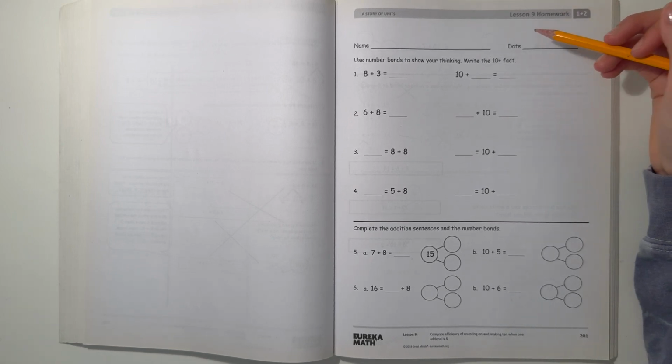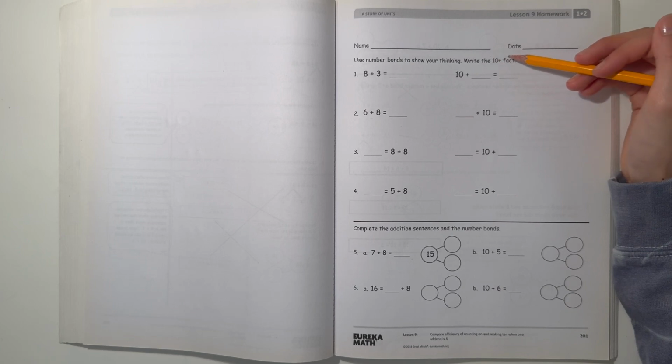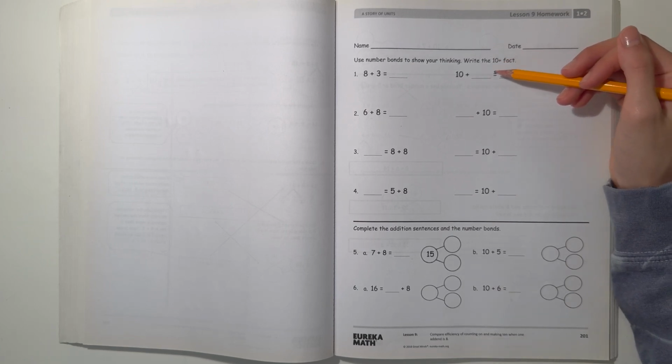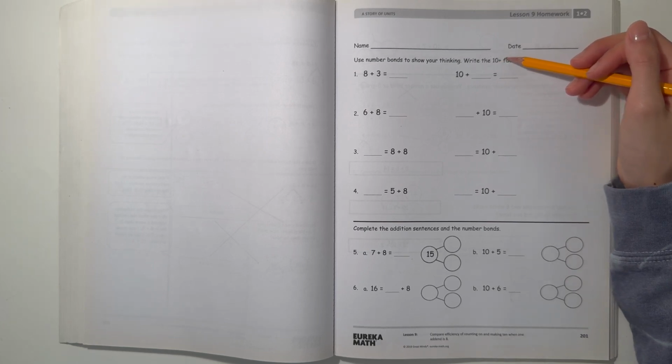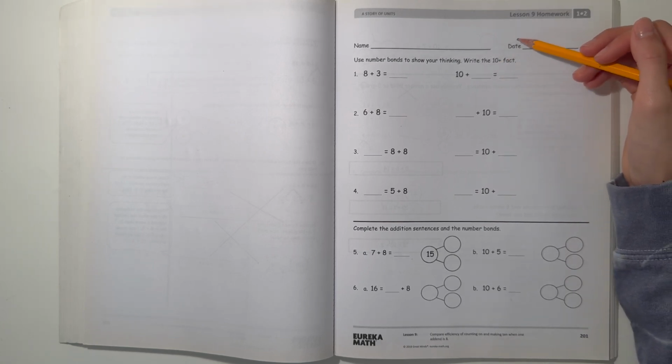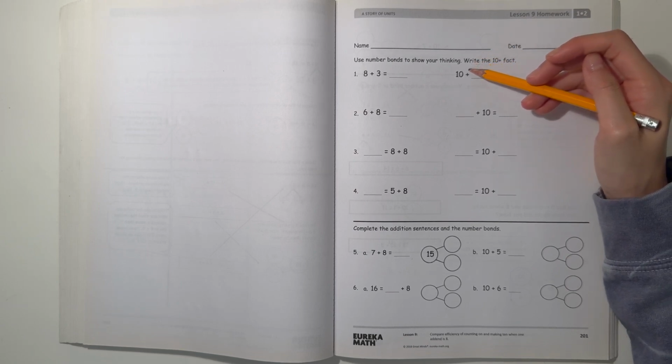So let's get started. Use number bonds to show your thinking. Write the 10 plus fact. Again, like I always say, one of the most important things when doing a math problem is understanding the problem itself. So let's review. We're using number bonds to show our thinking.